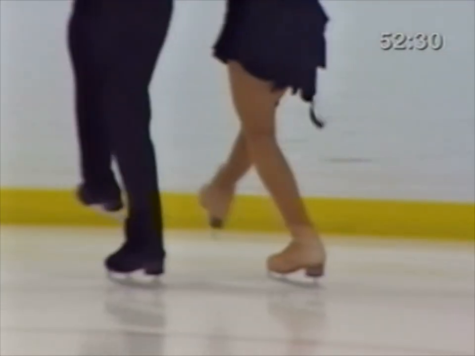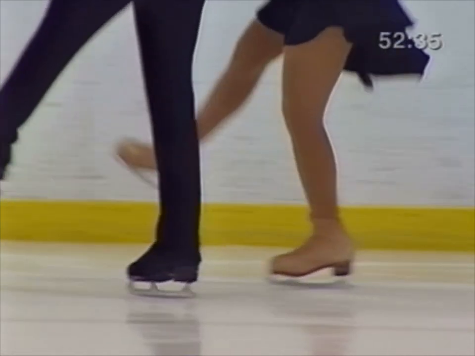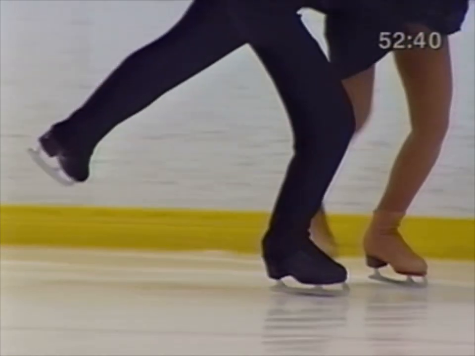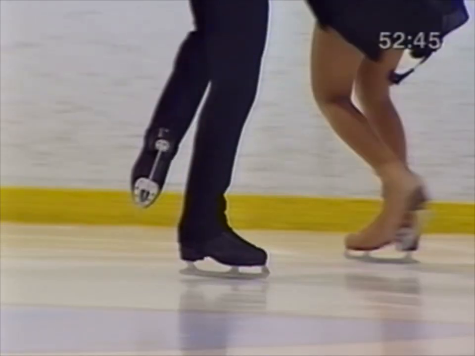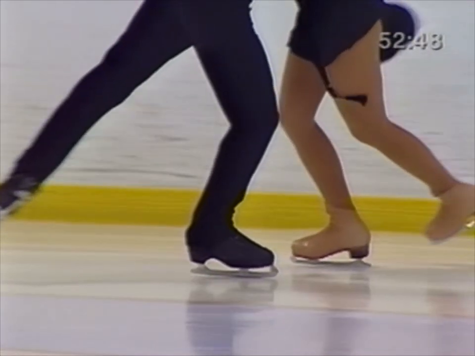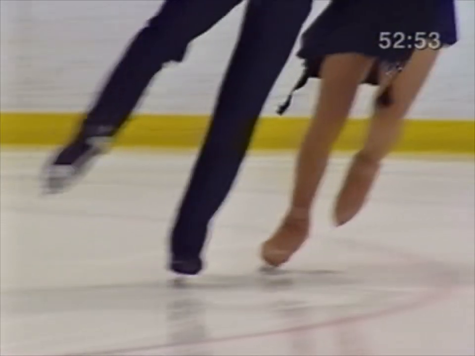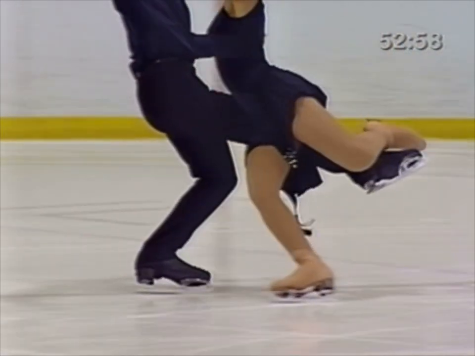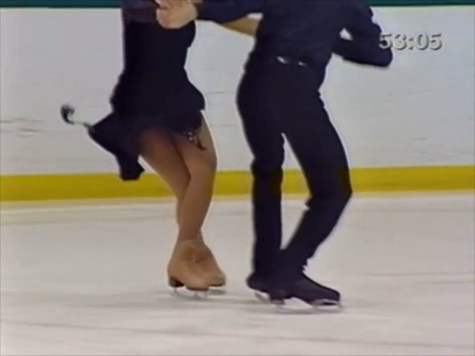Their first coupés, his bracket and her 3-turn together, her back 3, then their changes of edge together into her attitude, with the man's back inside edge with its left ankle under the lady's left foot, concluding with the lady's back inside twizzle.